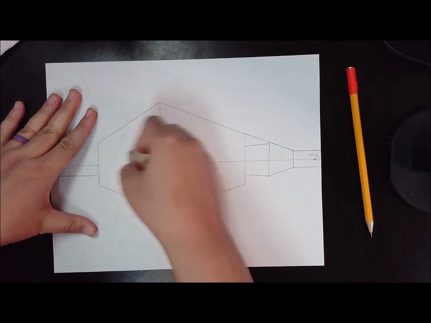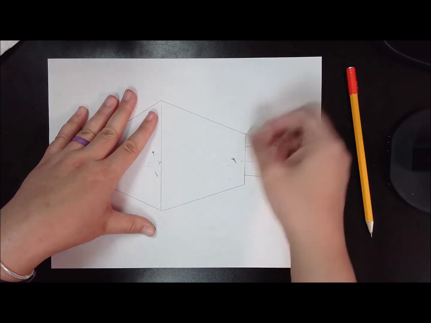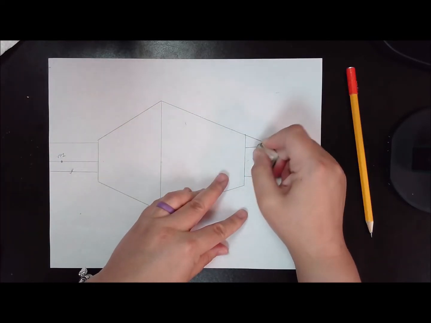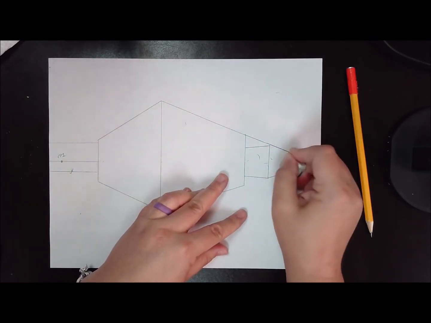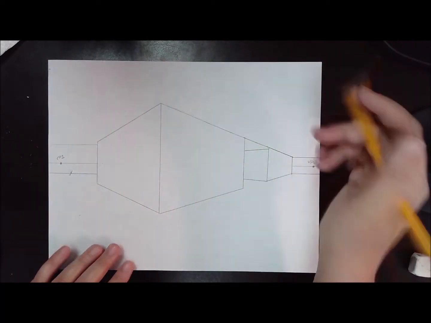Okay, next we're going to erase the horizon line that's inside of our hallway. We don't need this anymore. And this is where I speed up the video a little bit. Pause anywhere that you feel you need to. Now we're going to create the ceiling tiles.